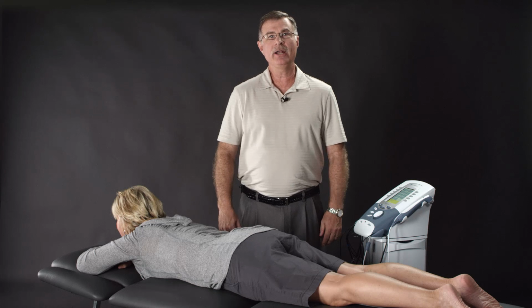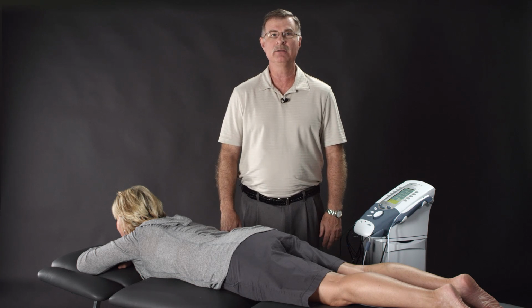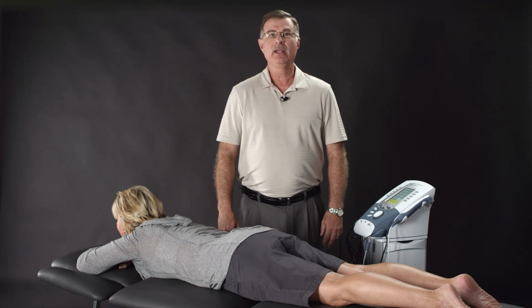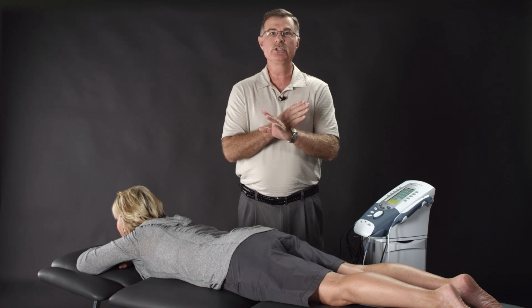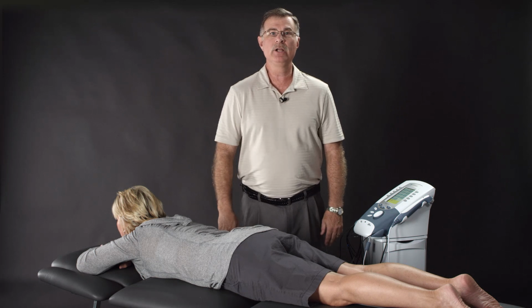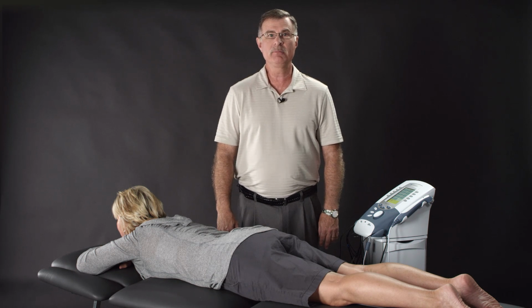Today I'm going to show you how to use interferential and premodulated to treat acute and chronic pain. Interferential current is a two-channel middle frequency unit, and when we cross the two currents, we get an interferential or an interference wave at the point or at the treatment site.